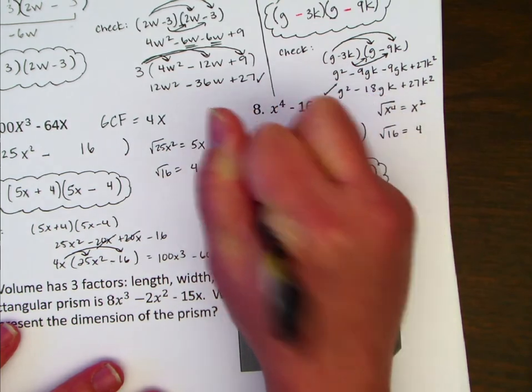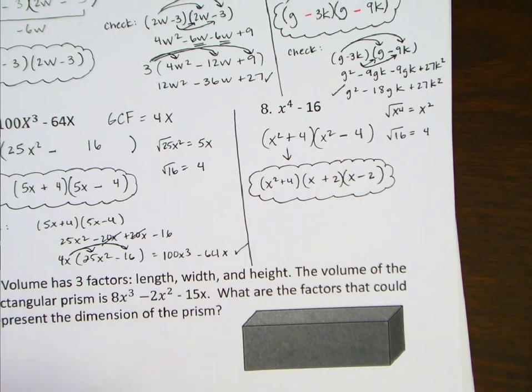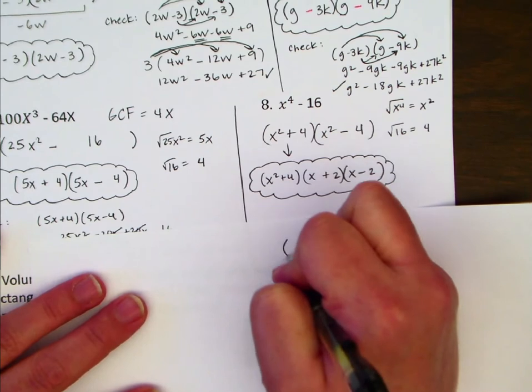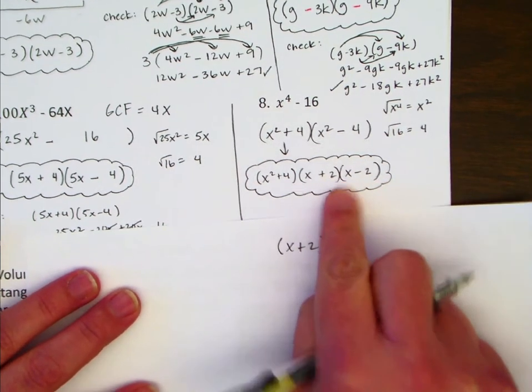Okay? Now the check for that one is going to be a little bit more complicated, so I'm probably going to need some scratch paper to do that. So I'm going to go ahead and do the difference of squares first. It makes your life easier.